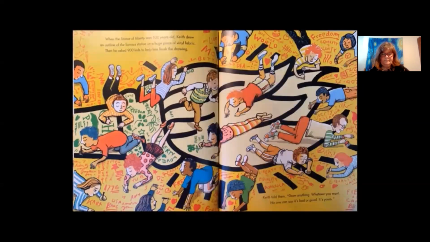When the Statue of Liberty was 100 years old, Keith drew an outline of the famous statue on a huge piece of vinyl fabric. Then he asked 900 kids to help him finish the drawing. Keith told them, "Draw anything, whatever you want. No one can say it's bad or good. It's yours."